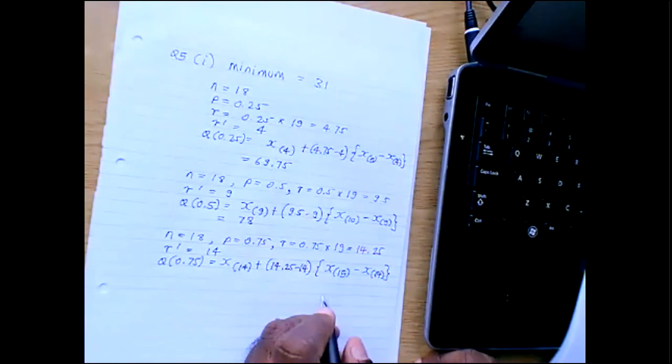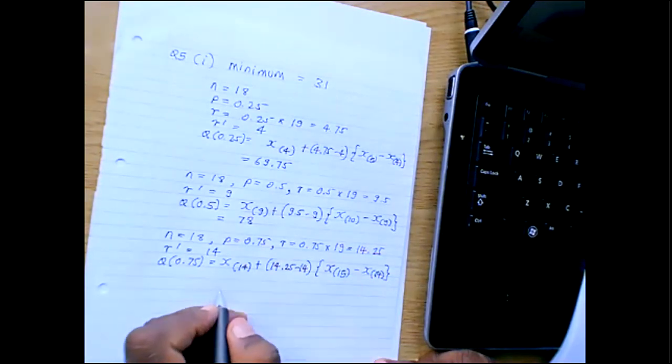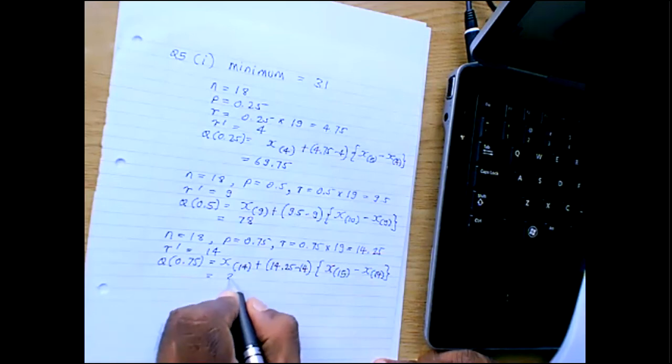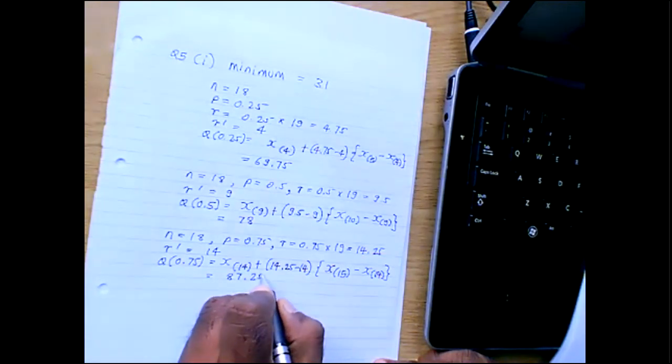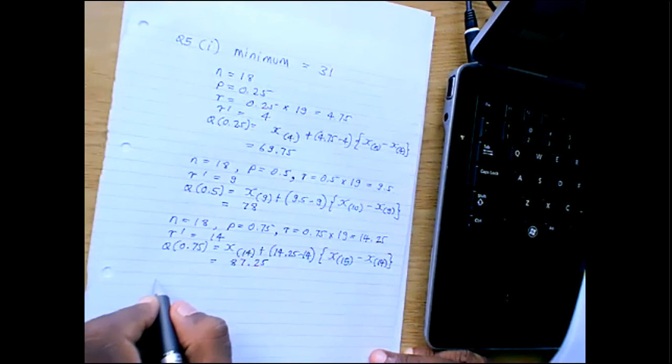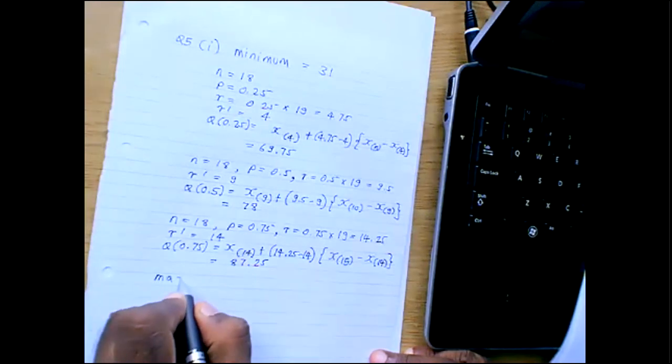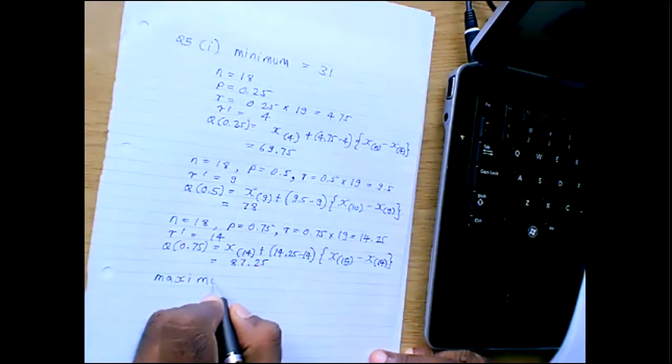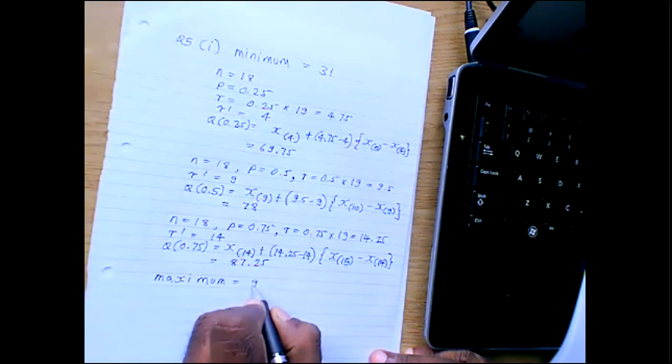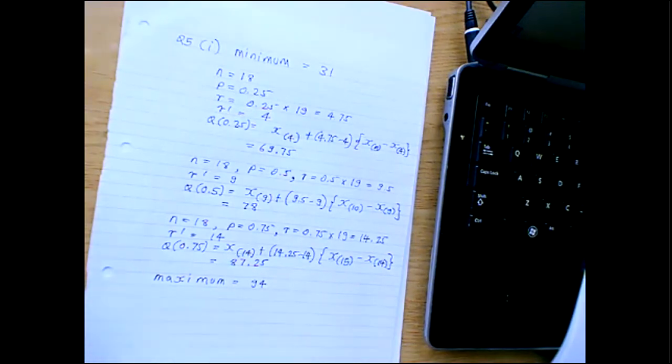All right. This is a formula I gave you before. And if you work this out, this will be 87.25. And finally, the maximum, or the largest value in the data, is 94. All right, so we computed the five number summary.